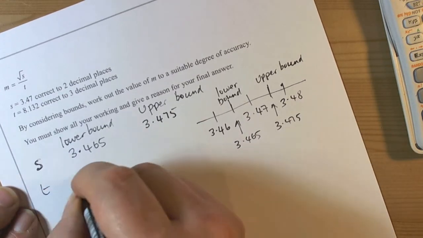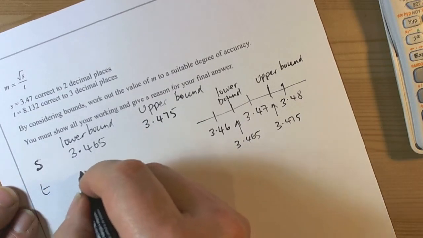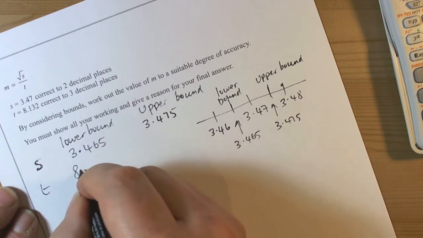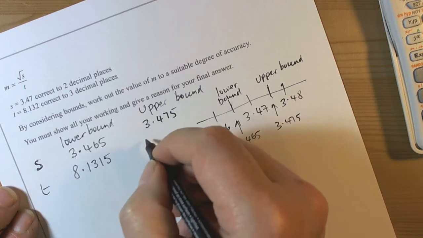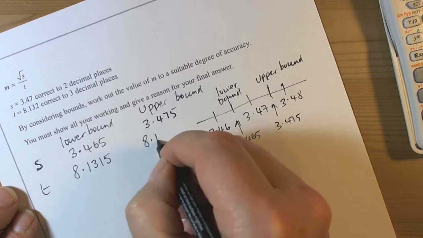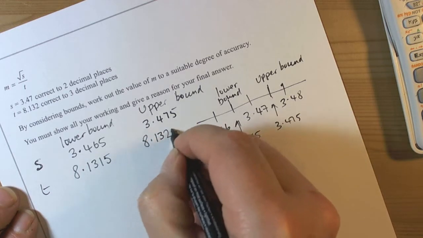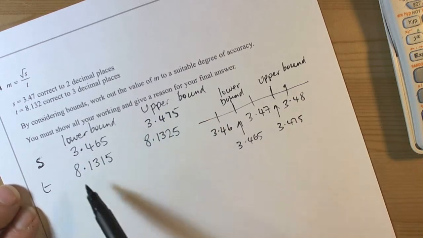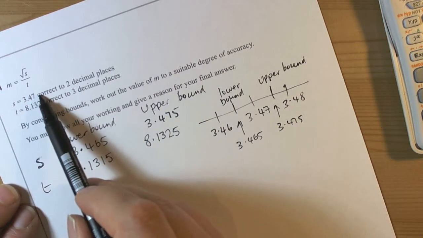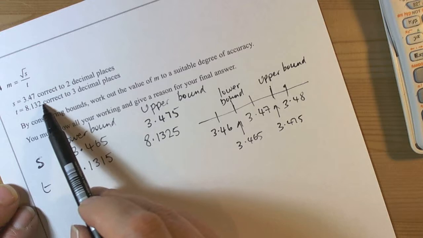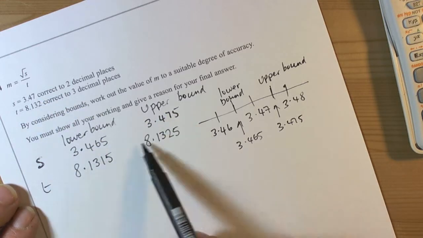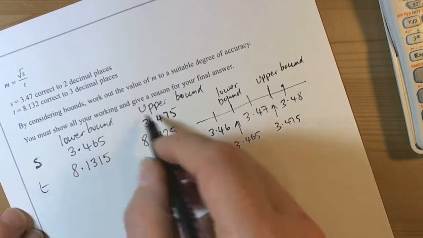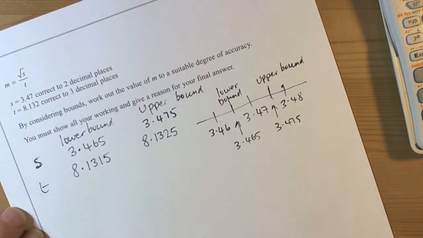And for T, we can see that the lower bound first is 8.1315, and the upper bound is 8.1325. Notice that the lower bound and upper bound are always one more decimal place on than the original number. So this was two decimal places, so our lower bound and upper bound are three decimal places, and so forth. With these boundaries then, we work out the upper bound and lower bound for m.